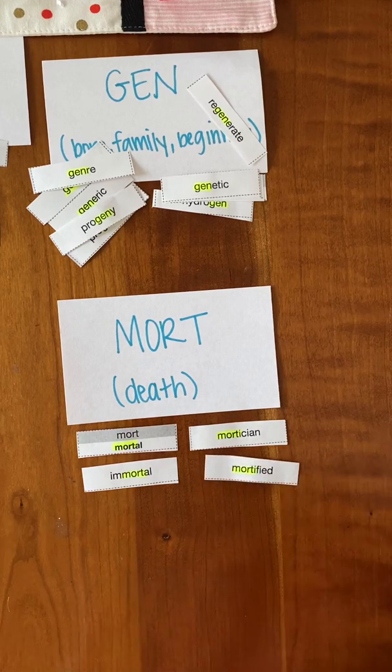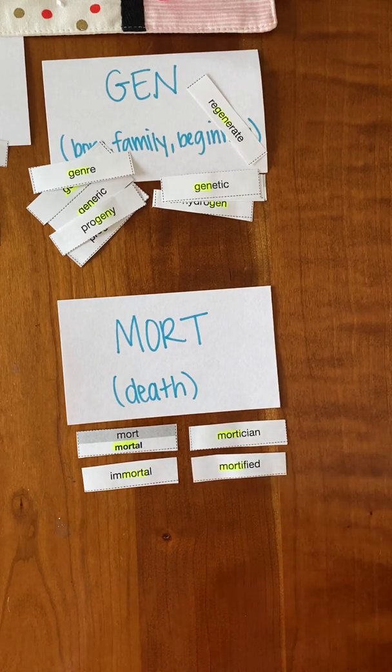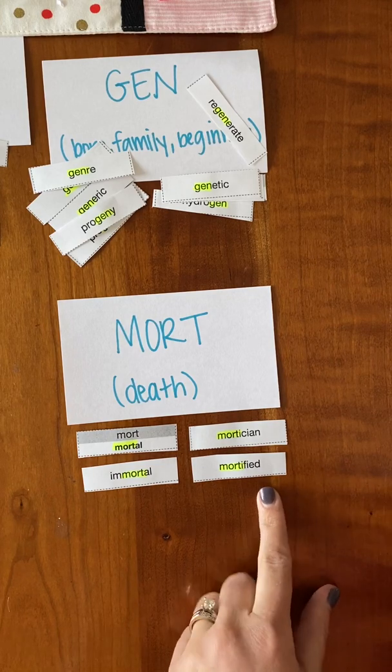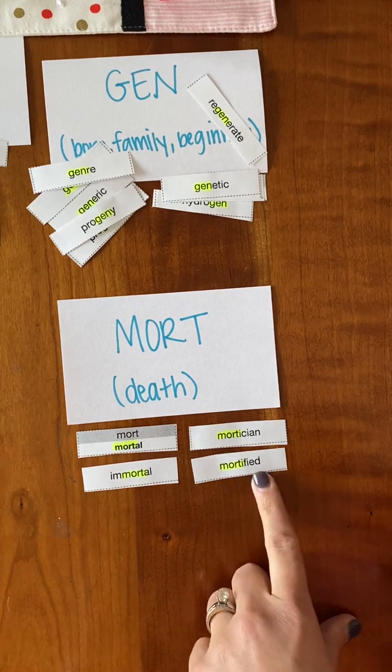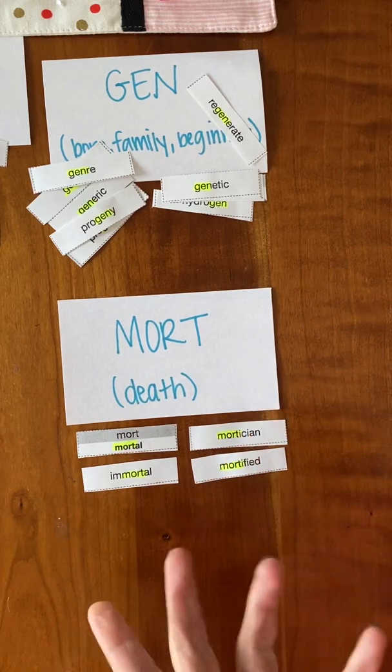And then last, the word mortified. It means like super embarrassed, right? If you were mortified, you were beyond embarrassed, right? So I actually did some digging and looked up the meaning of this word because I was curious why it had this root word meaning death in it.